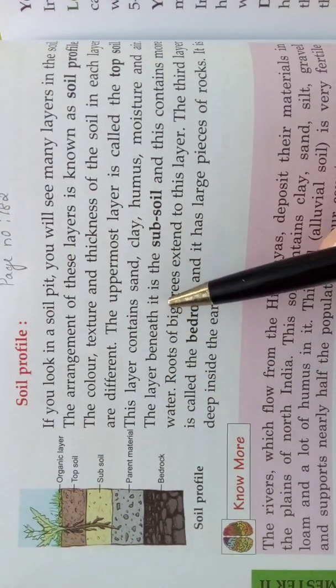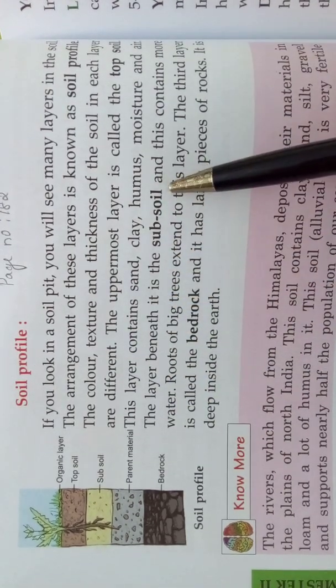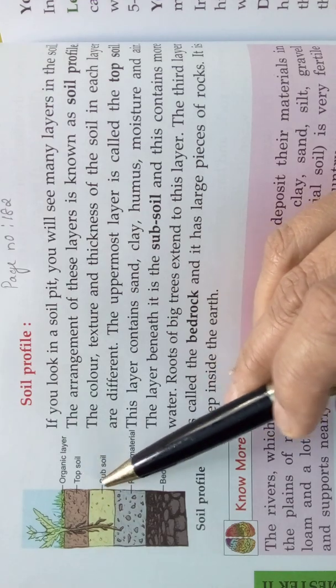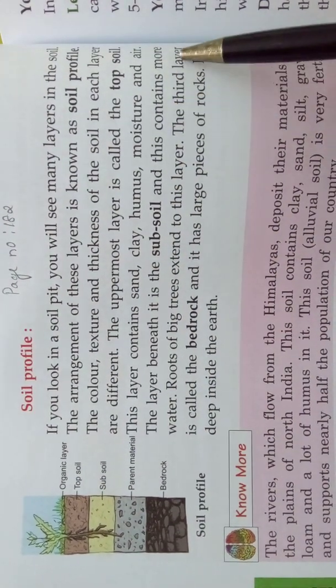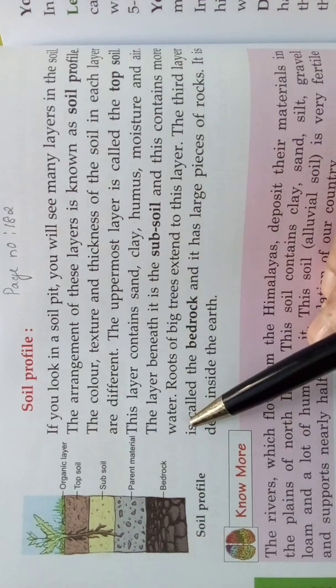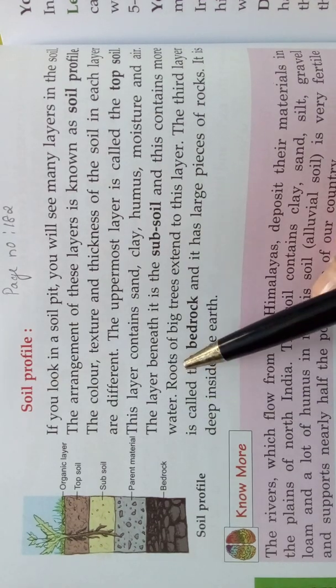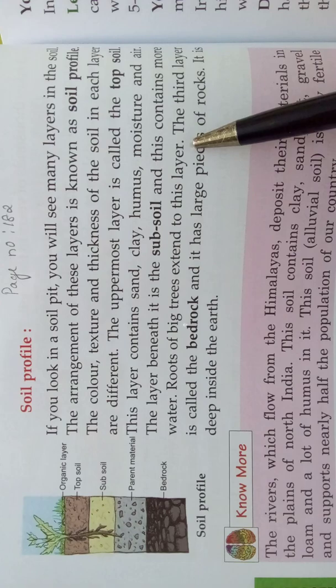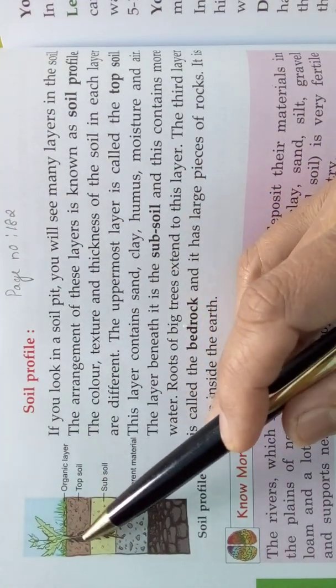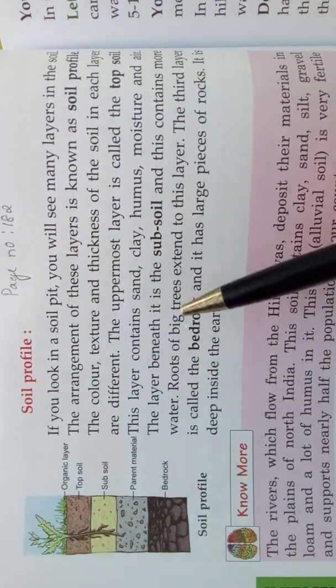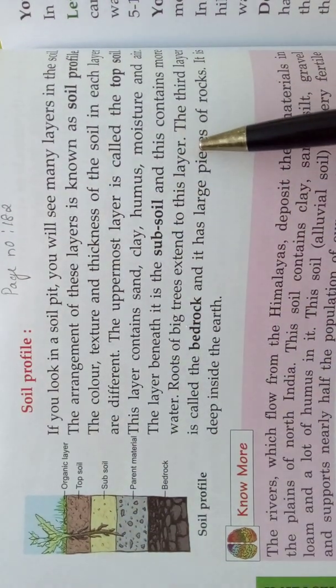The layer beneath it is the subsoil. So, the layer under the topsoil is the subsoil and this contains more water. Roots of big trees extend to this layer. So, to get more water, roots of big trees extend to subsoil.